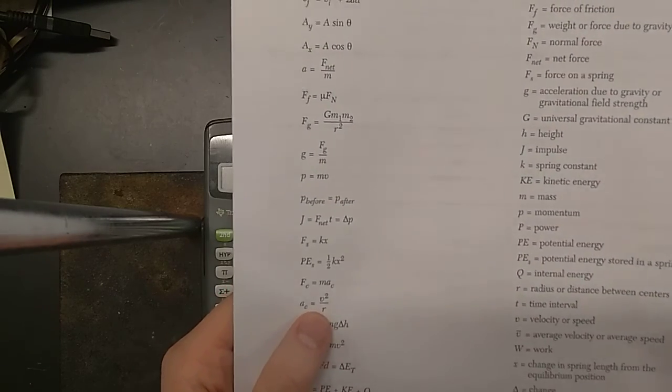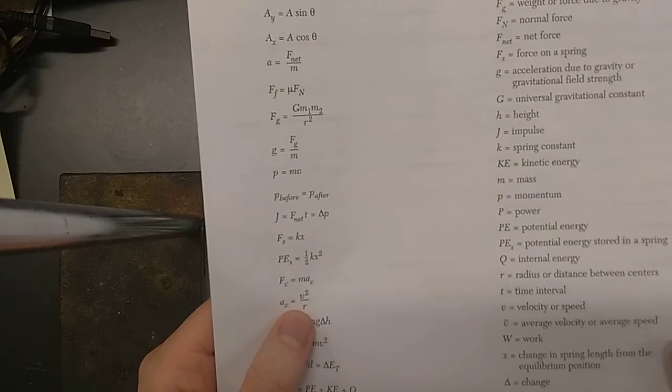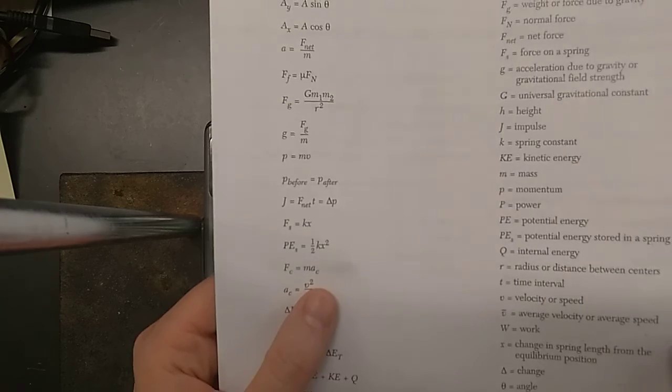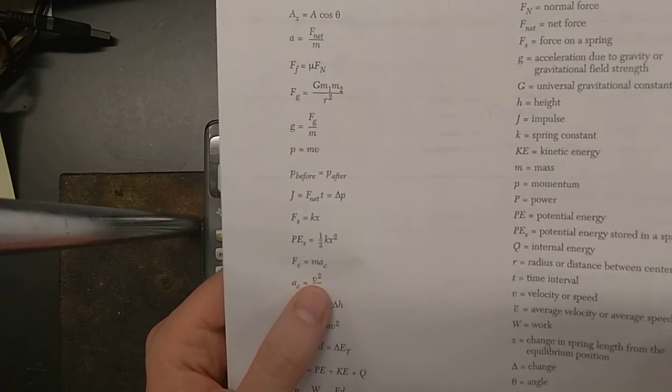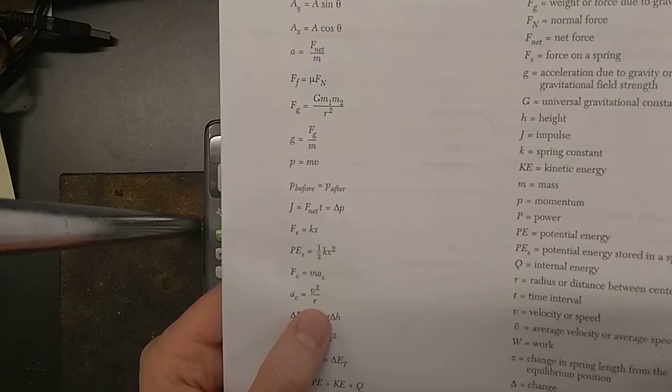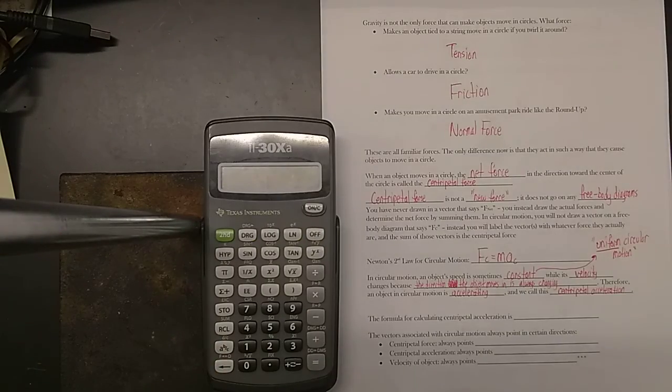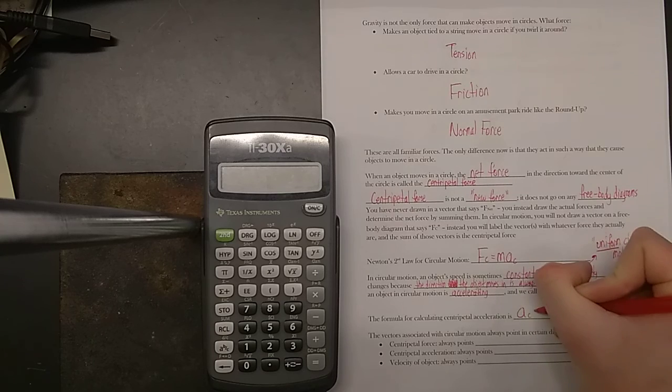I could go through the derivation, but it takes a little bit more time than I want to right here. The centripetal acceleration of an object is given by v squared over r, where v is the speed, we have to square it, and then we divide by r, which in this case is the radius. ac equals v squared over r.